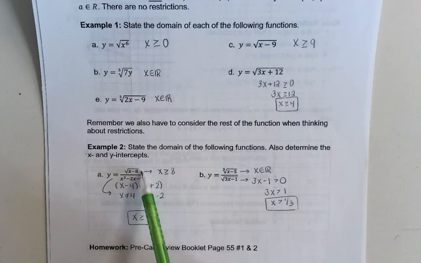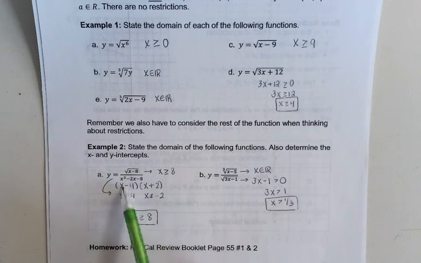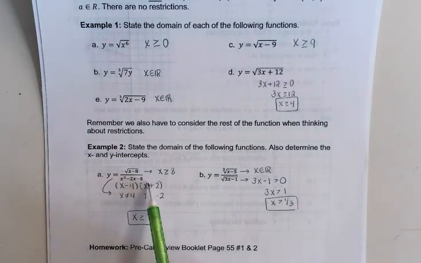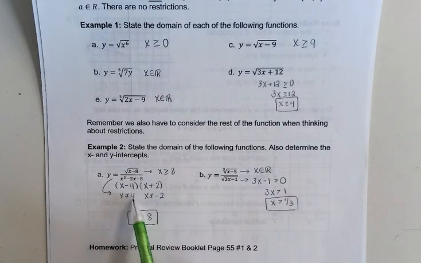That means that x would have to be greater than or equal to 8, so that this is a real number. And on the bottom, we factor, and remember the denominator can't be equal to 0. So I factored this, and this means that x cannot be 4 and x cannot be negative 2. We're going to talk more about that in our next unit.